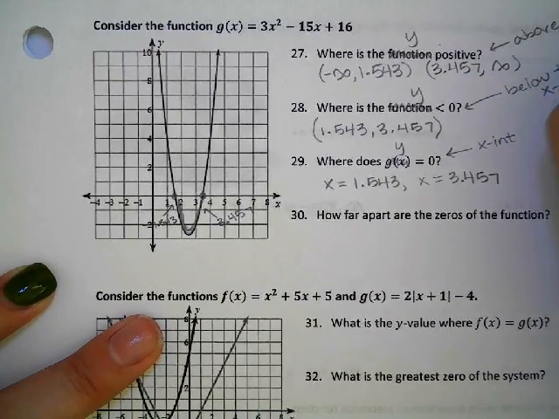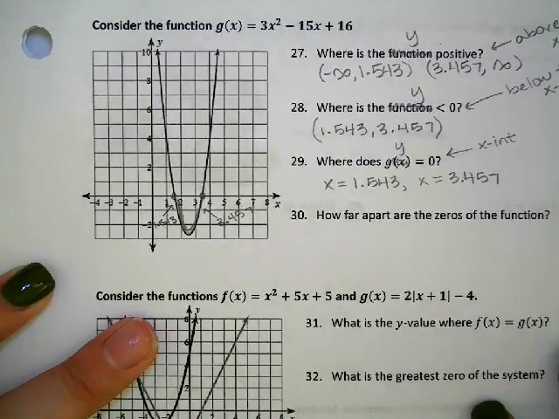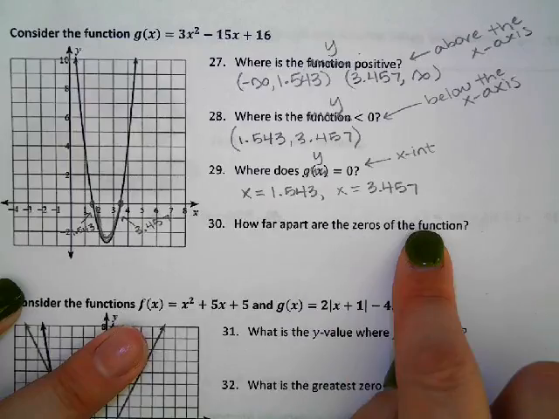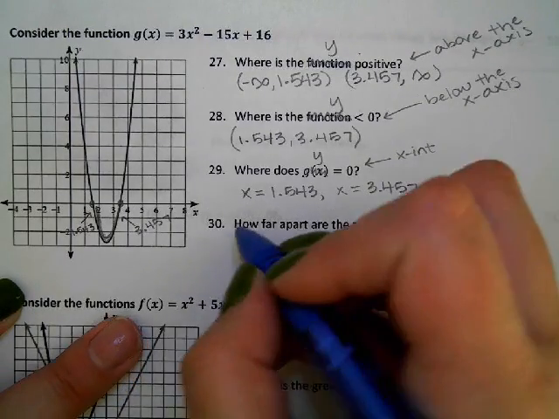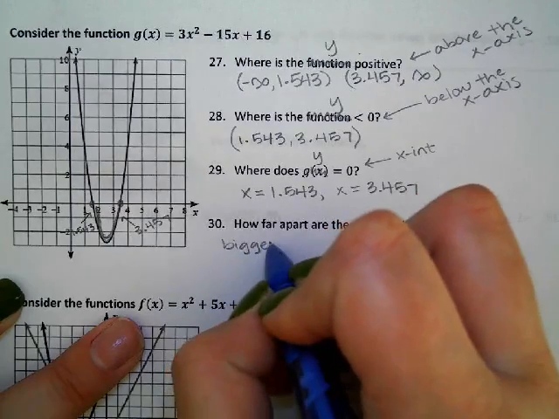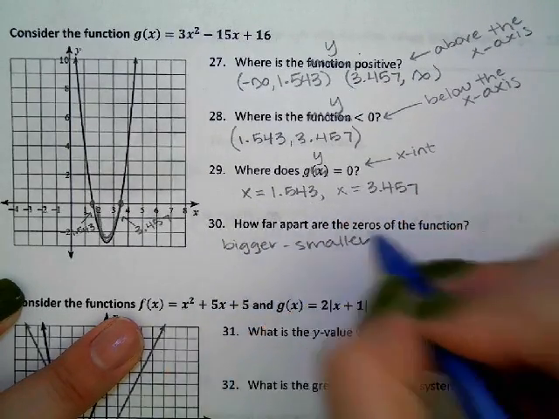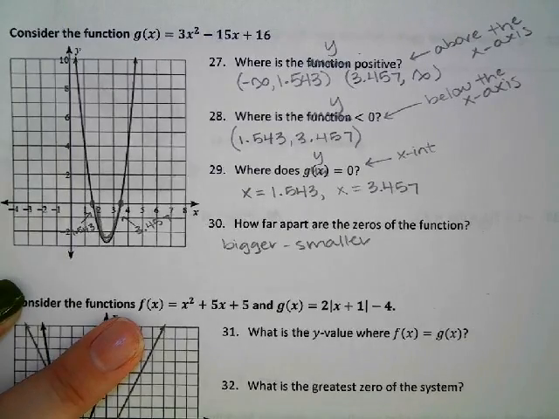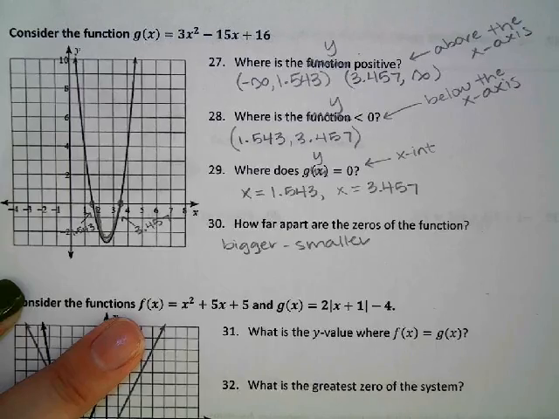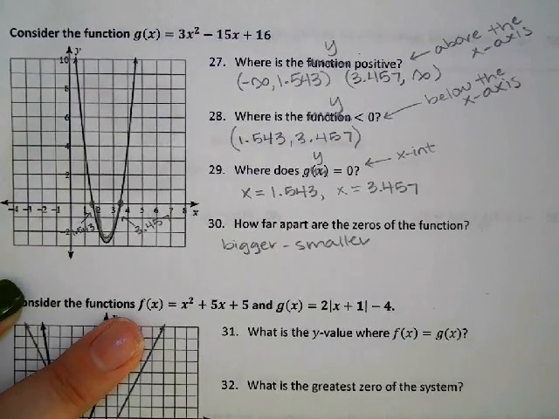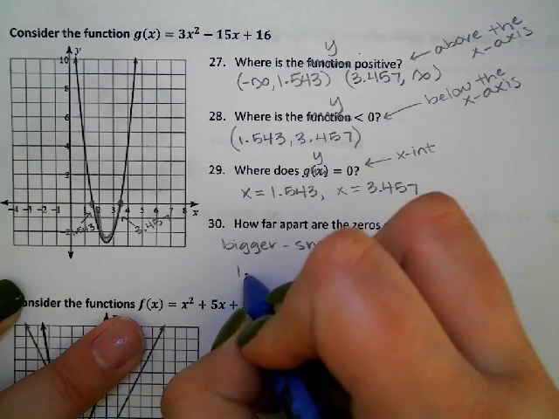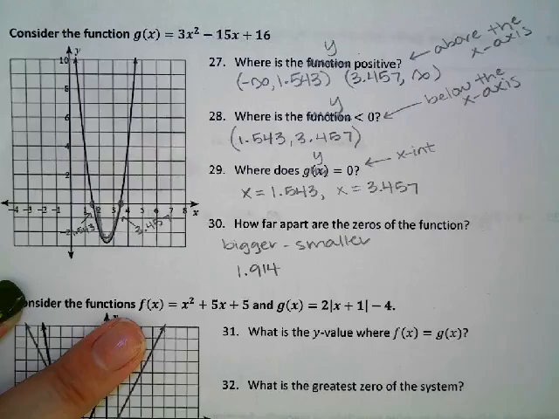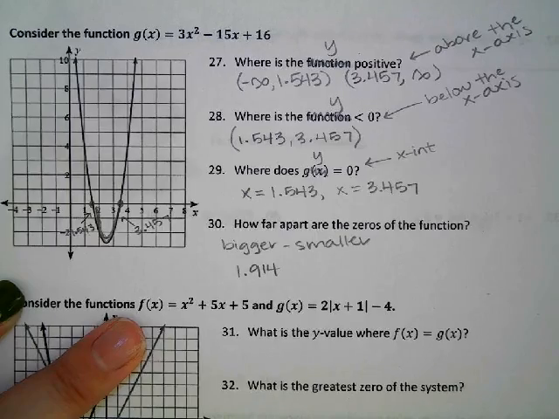When it asks a question like how far apart are the zeros, you just subtract them, and you're going to do just bigger minus smaller. So I'm just going to go back to Desmos, and I'm going to subtract them. So 3.457 minus 1.543 is 1.914. Units apart is the answer for that. So there aren't questions like that on this particular test, but there are questions like this all over the EOC from what I noticed. So they're definitely fair game, and they will be on future tests.